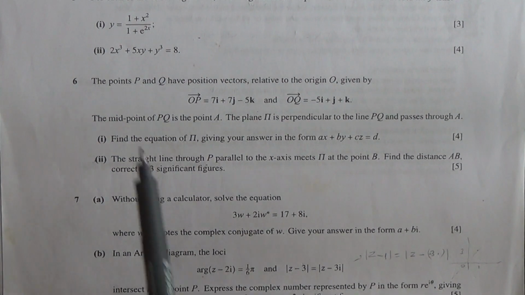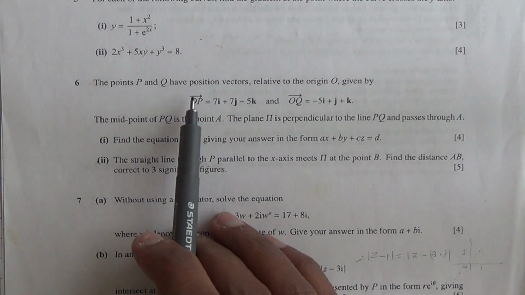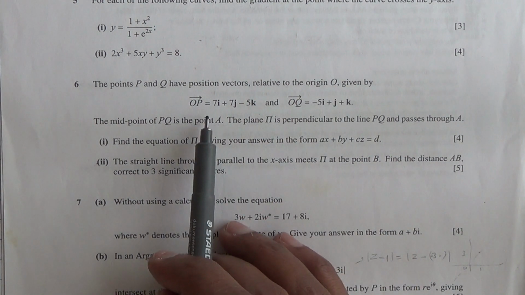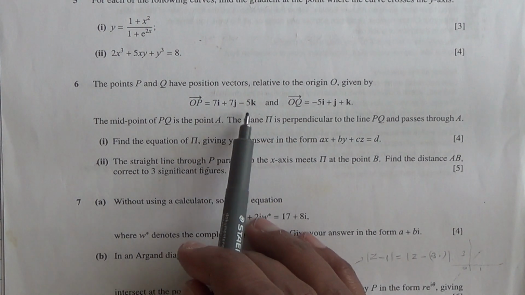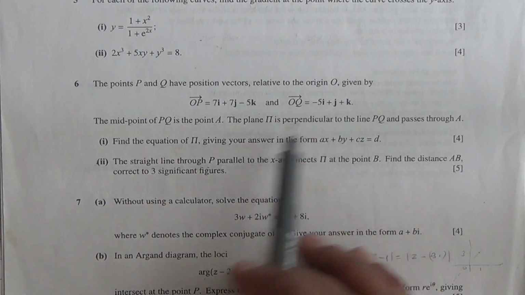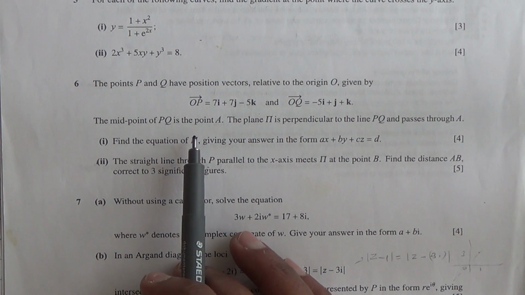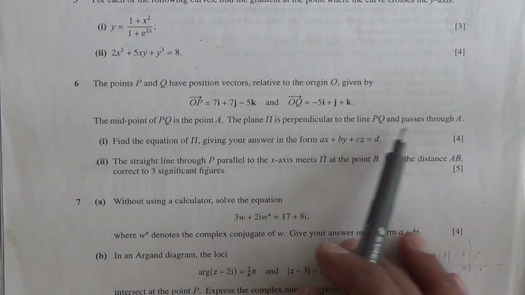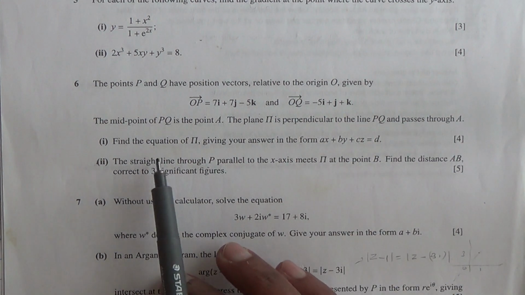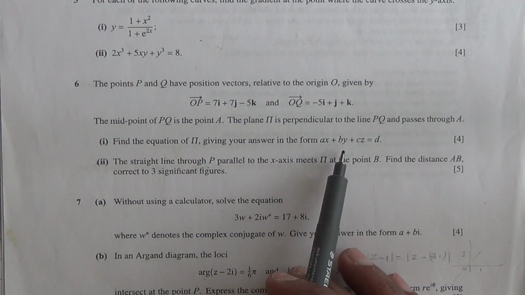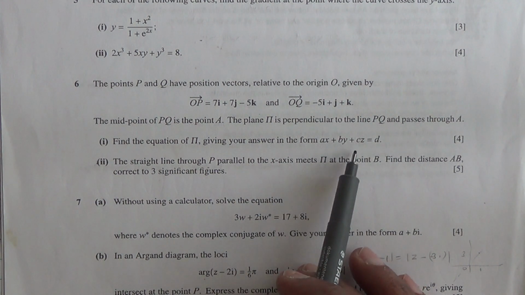Hi, for question number 6, the points P and Q have position vectors relative to the origin O given by OP is equal to 7i plus 7j minus 5k and OQ is equal to minus 5i plus j plus k. The midpoint of PQ is the point A. The plane pi is perpendicular to the line PQ and passes through A. Find the equation of pi, giving your answer in the form ax plus by plus cz is equal to d.